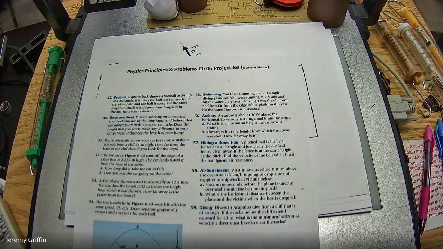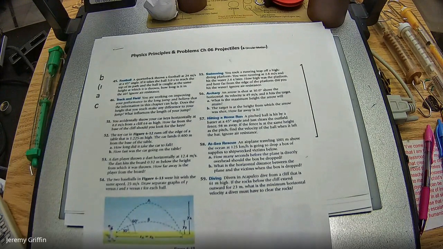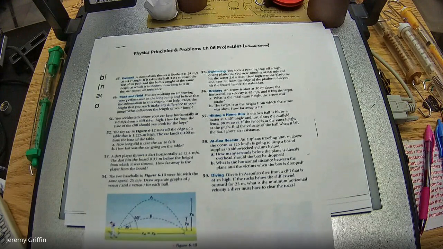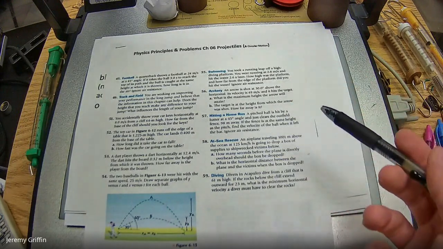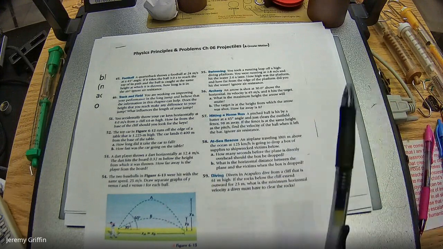It'll be a good review of projectiles, and then maybe it'll go into some thought process that your book was intending, right? Because this is all chapter 6, right?